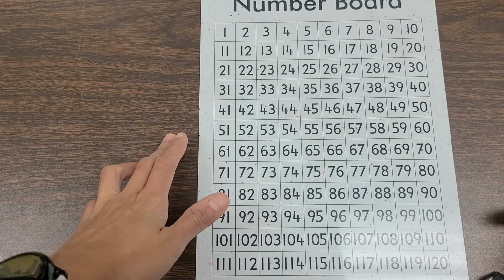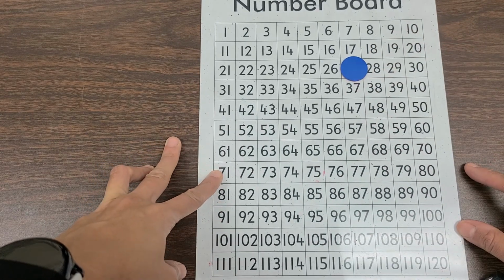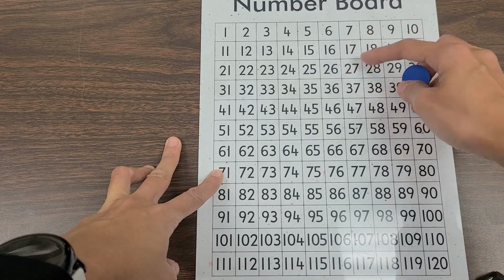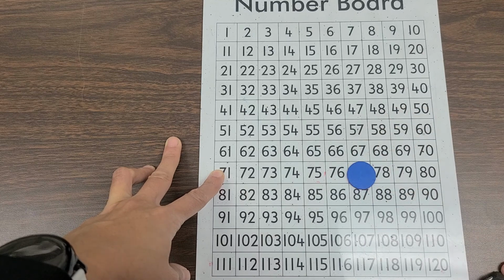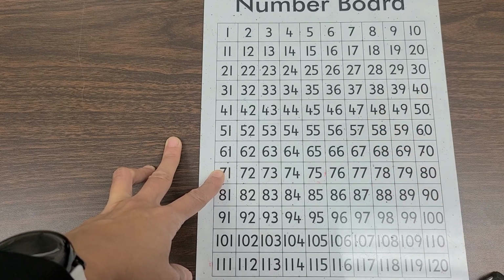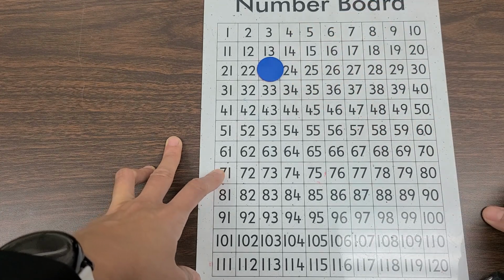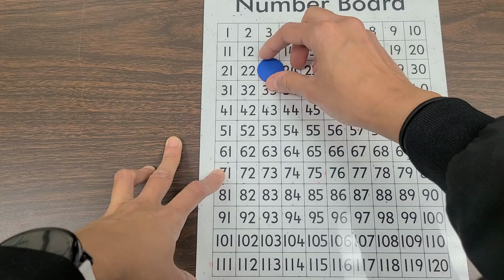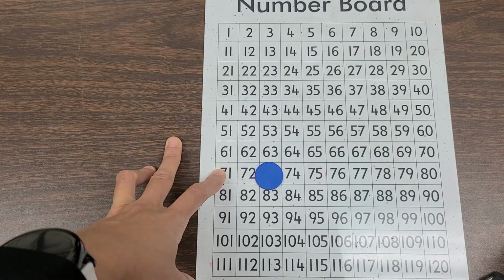If I have the number 27 and I want to add 5 tens, so I know 27 has 2 tens. 2 plus 5 equals 7, so 77. We now have 7 tens. If I have the number 23 and I want to add 5 tens, so 2 plus 5 equals 7. But now I have 73 because I only have 3 ones.